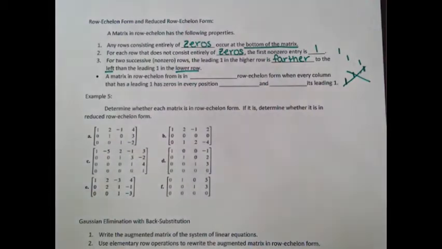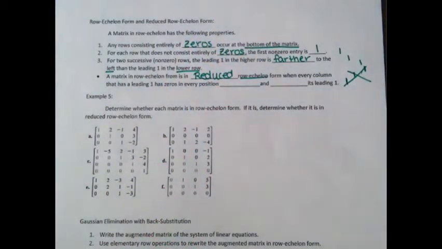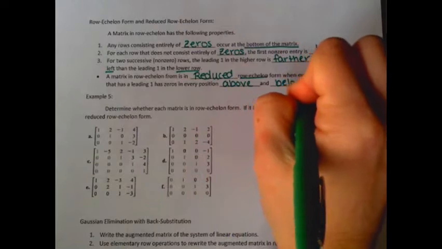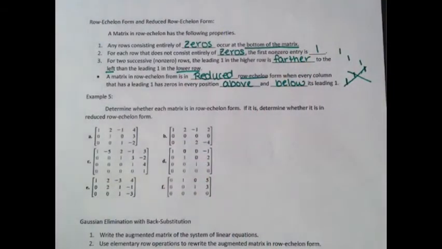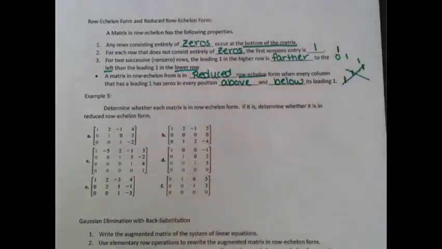Now, a matrix in row echelon form is in reduced row echelon form when every column that has a leading 1 has zeros in every position above it and below it, okay? So if we're in row echelon form, to be reduced, wherever I see a 1, I have to have a 0 above it and below it, or no number, okay? If it's the first one here, obviously there's not going to be a number before it, but it has to have a 0 below it, okay?